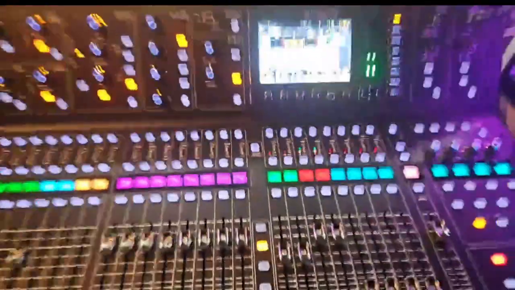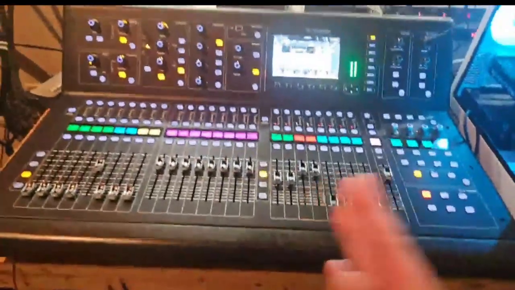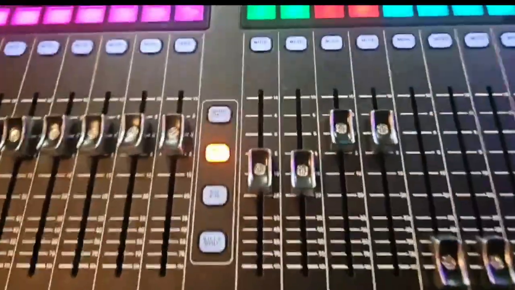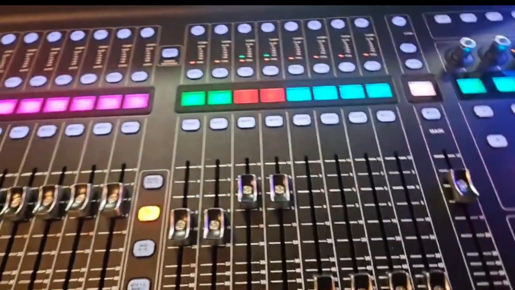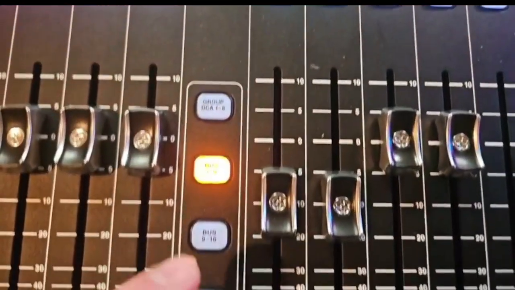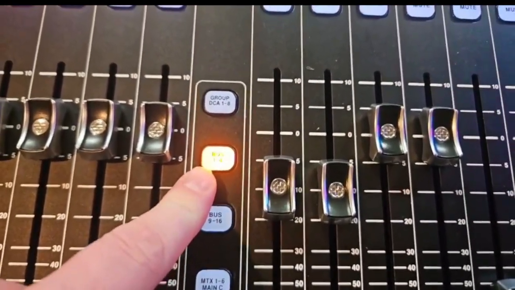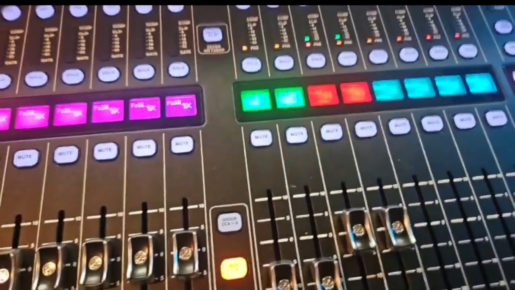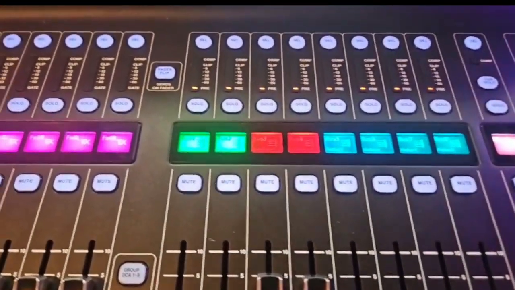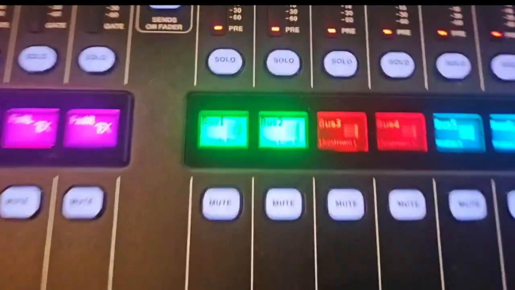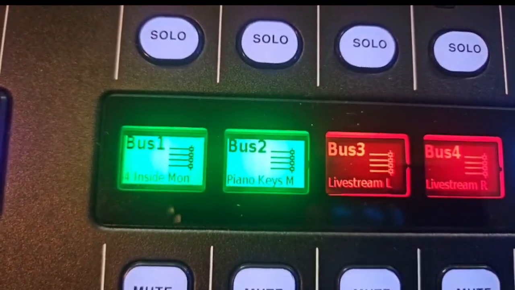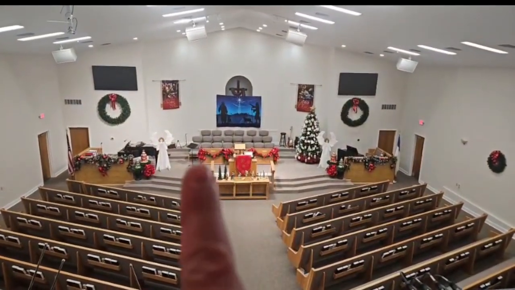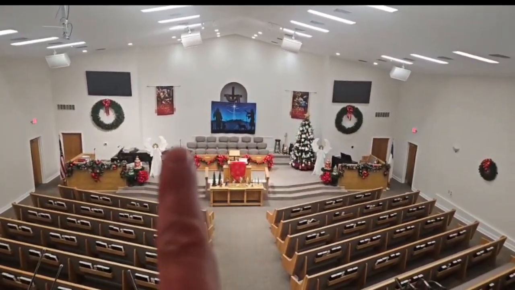If we cut this board in half, about the right third of it, there's another set of pages that is to the right. The only page we're going to be using is bus 1 through 8. We only have 4 buses that we need currently, and I'll explain. Bus 1 are the 4 inside monitors, like I said, pulpit and back areas of the choir loft.